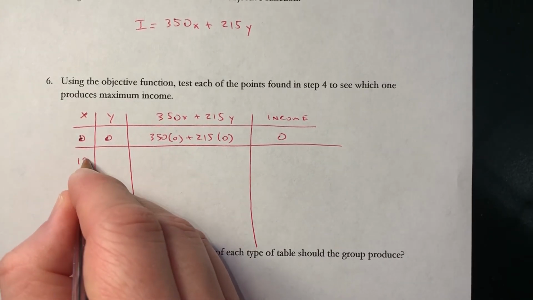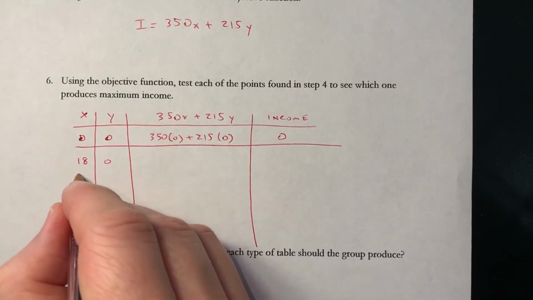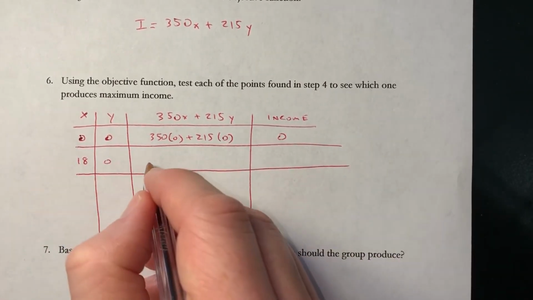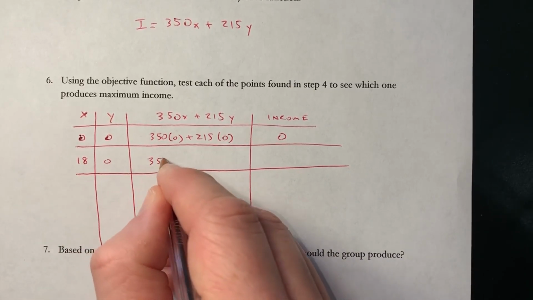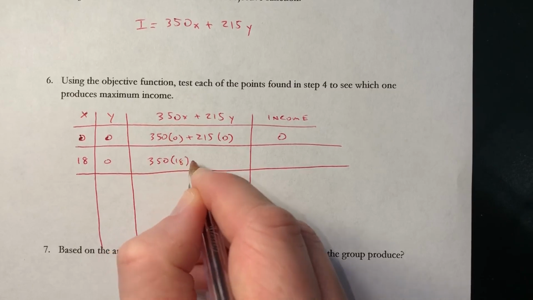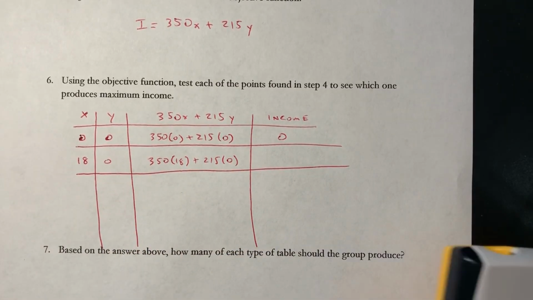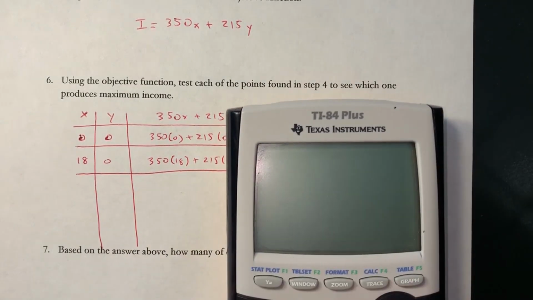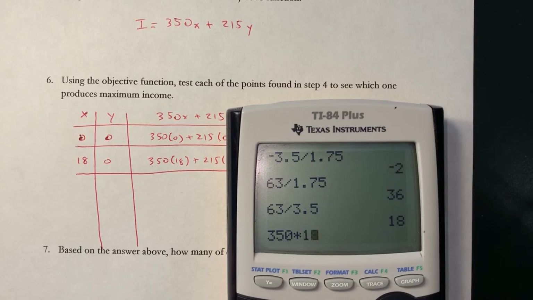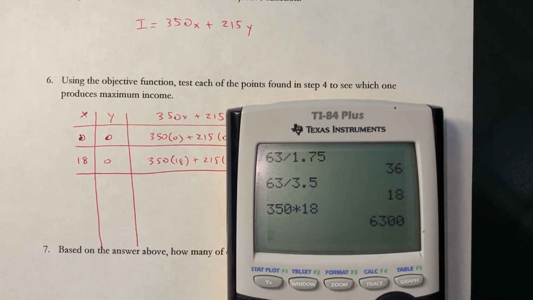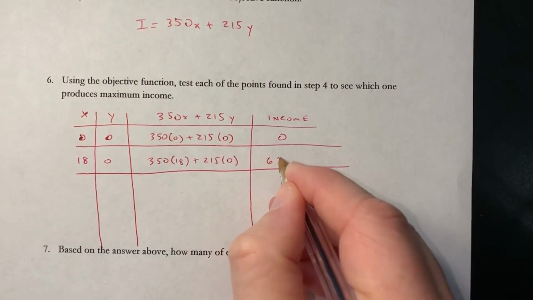So the next option was 18, 0. Okay, so that's 18 foyer tables and 0 side tables. So 350 times 18 plus 215 times 0. Okay, so we'll check on the calculator. 350 times 18 plus 215 times 0 is $6,300.